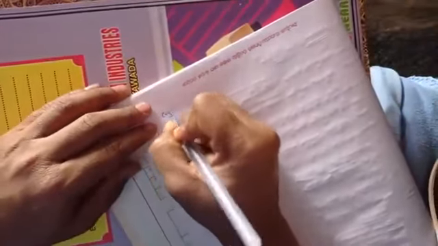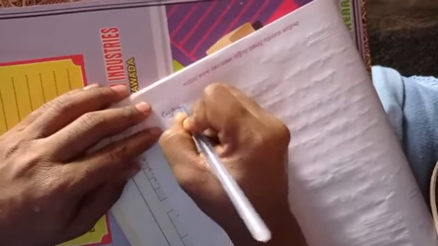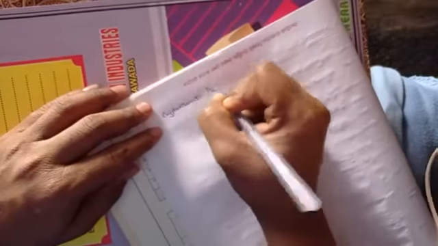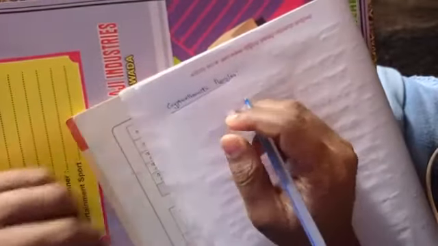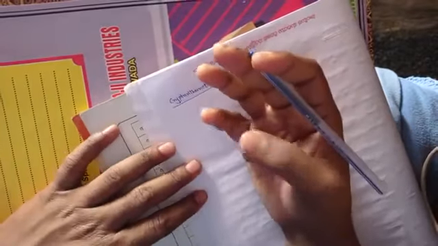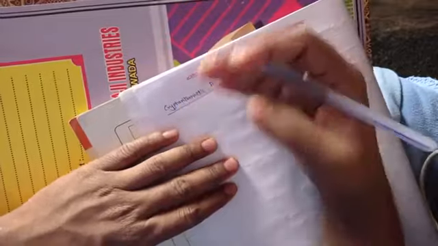So let us move to another one, that is crypto arithmetic puzzles. So what are crypto arithmetic puzzles? Crypto arithmetic puzzles are nothing but a mathematical representation where instead of numbers we will be placing letters.